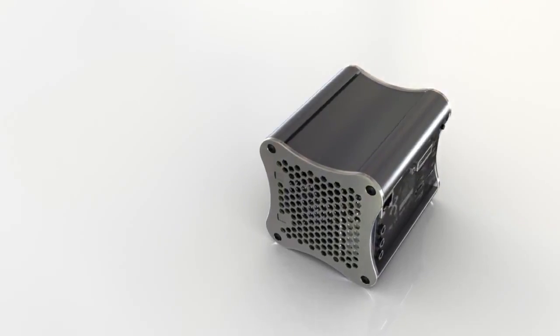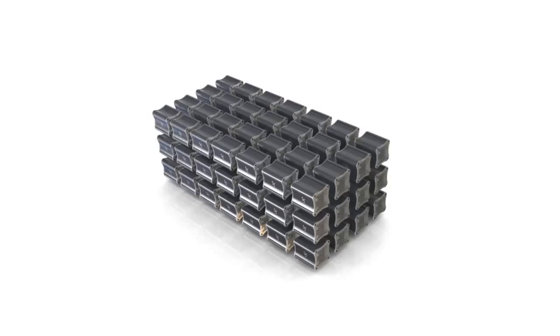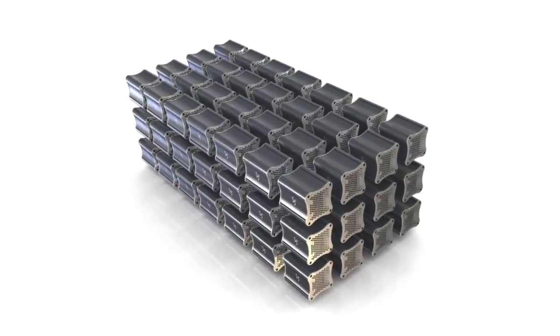This is the Xi3 modular computer. It's a 64-bit x86-based machine. It's now being used by organizations and people all over the world.